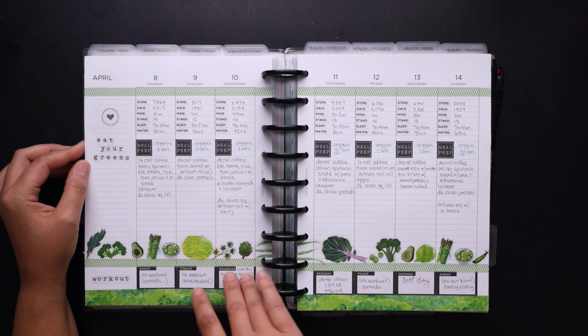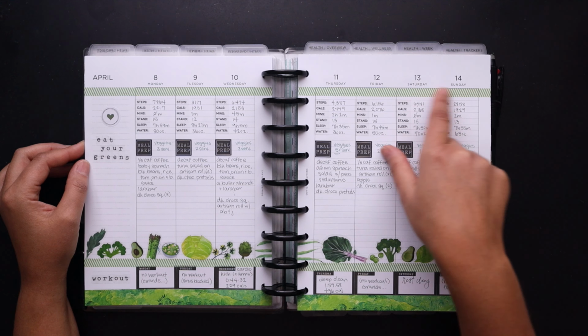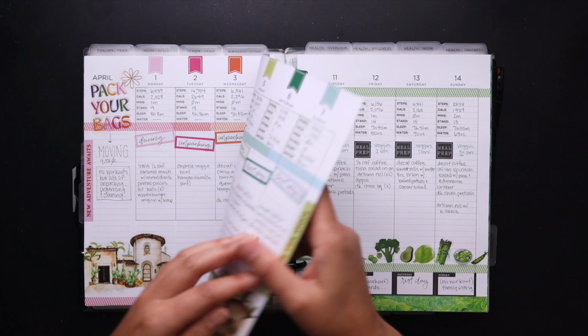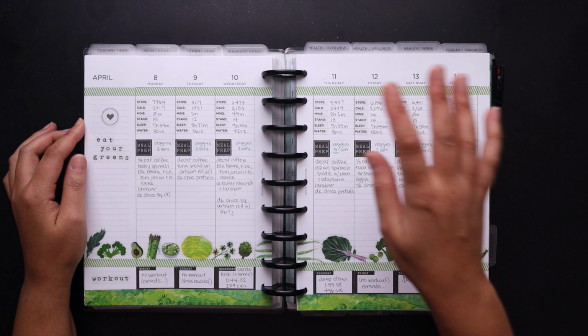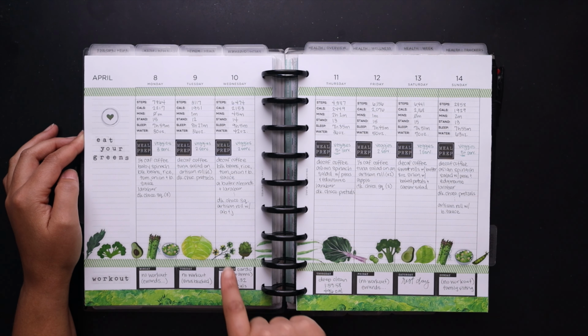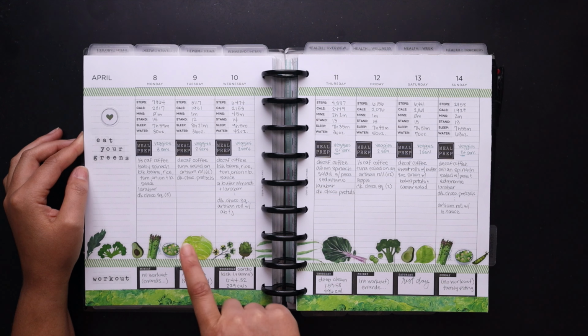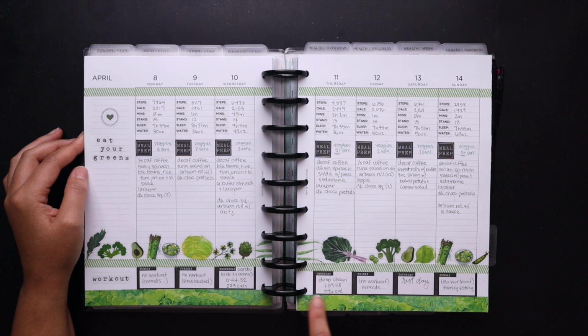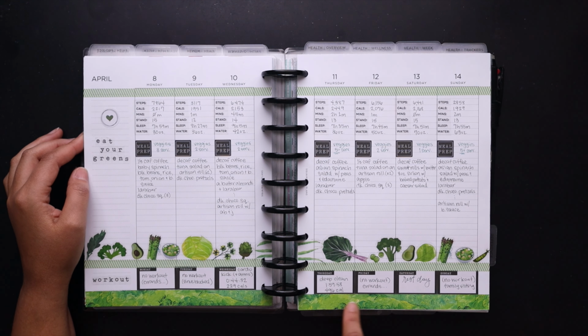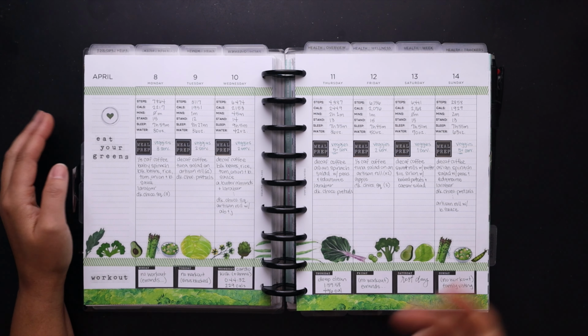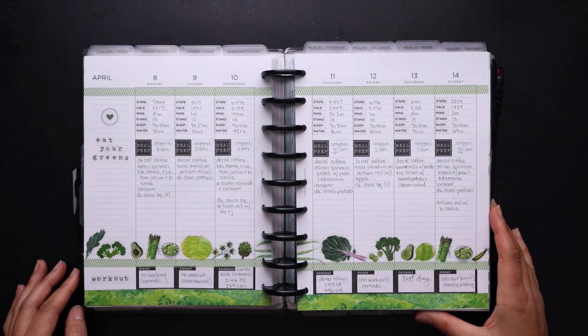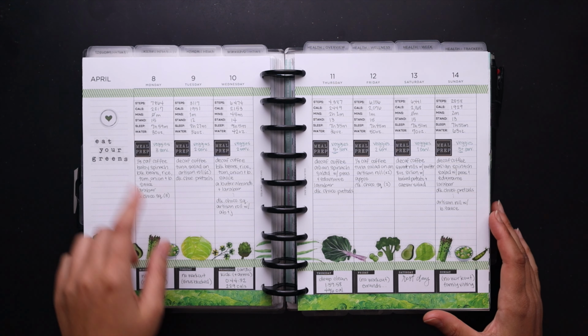But I used some Planning Thing washi tape, which I'm really in love with. I used it here as well. I didn't know that I was going to like it so much, but I really think it's very versatile and can work with a lot of different themes. So I've been using that. This is actually a Van Gogh washi tape that I thought the green worked well with the veggies I pulled from some older Happy Planner recipe books and food books.